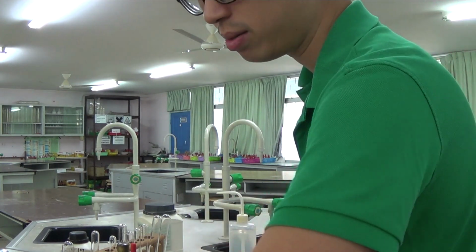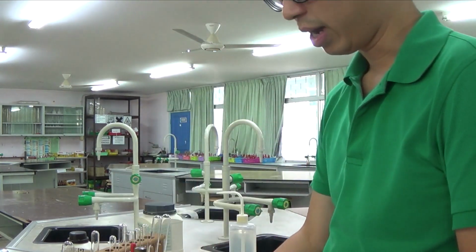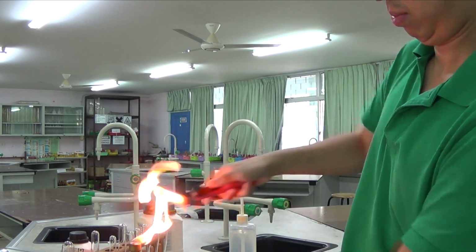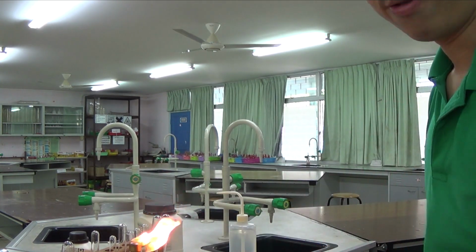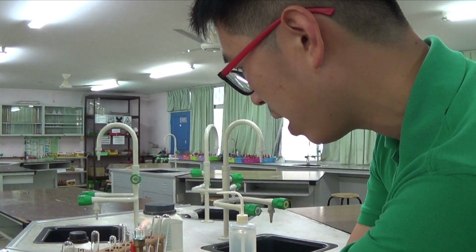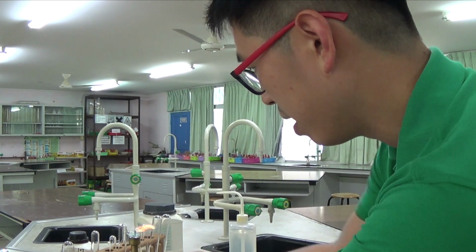That thing is not working. Yeah, it's got gas inside. Okay, so the fire has lit up. As you can see, there's a little bit of wind there because of the aircon. I'll try and be very careful.